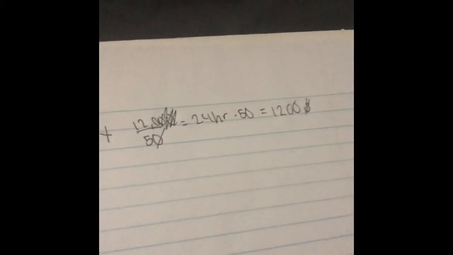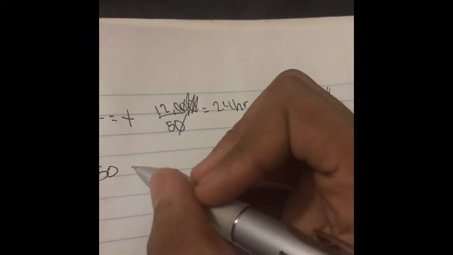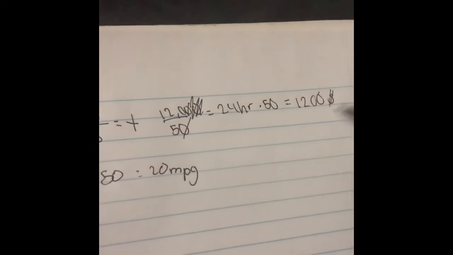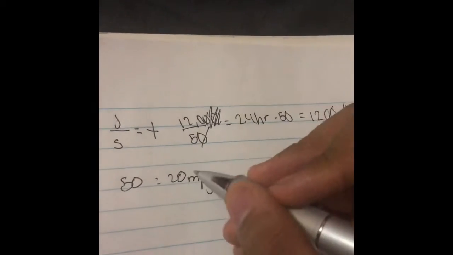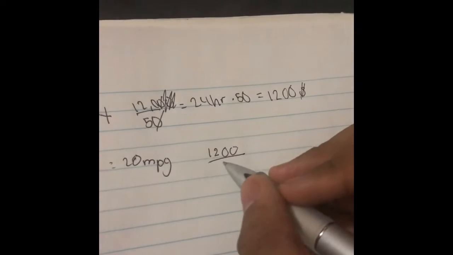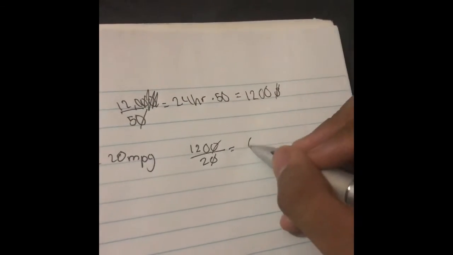Now what about gas? They said that 50 miles per hour equals 20 miles per gallon. So we're going to do the same thing again. 1200 divided by 20 equals 60 gallons.